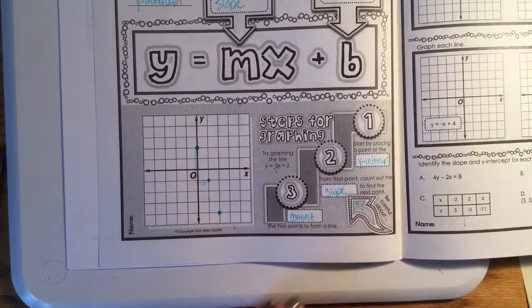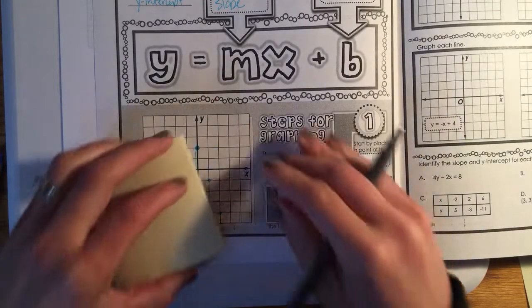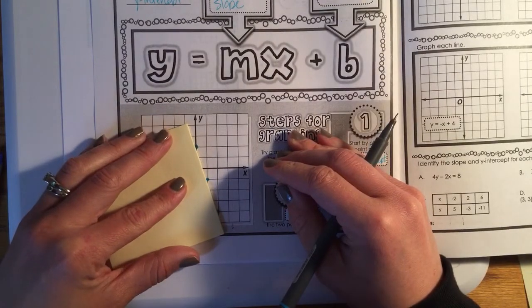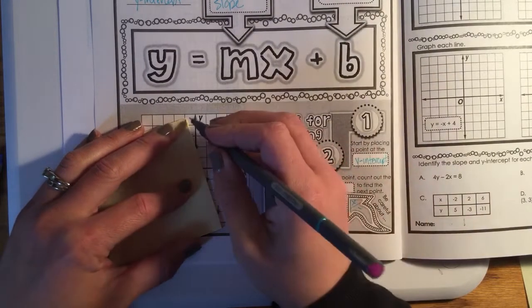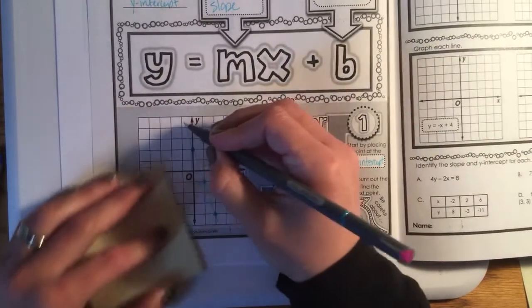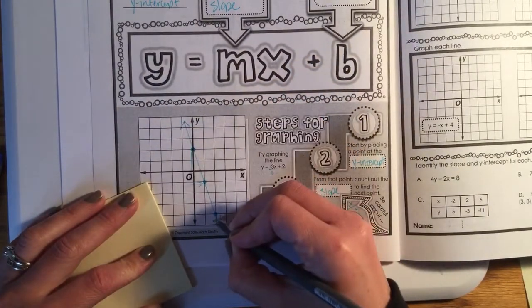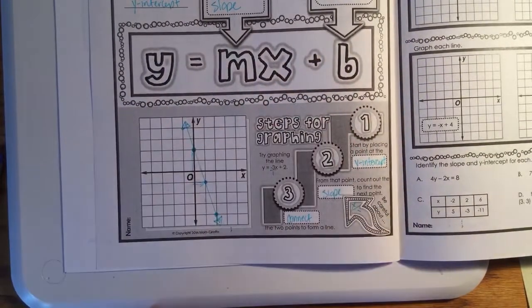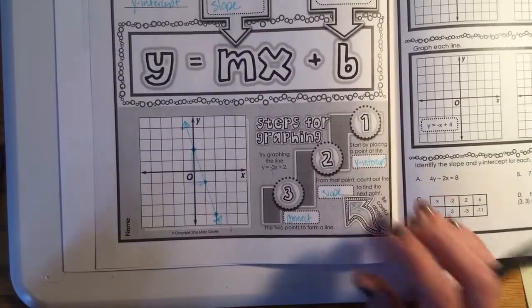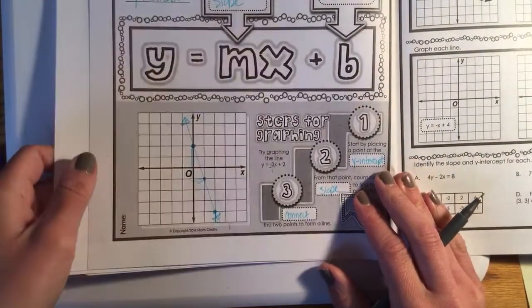It says 2 points. I always do a couple more just to make sure my line is on there. Use a straight edge to connect your points. And there's our line.